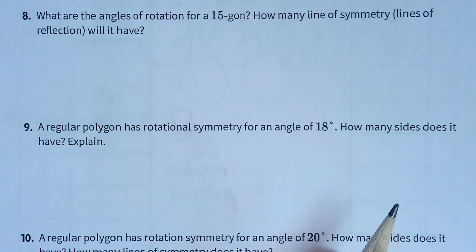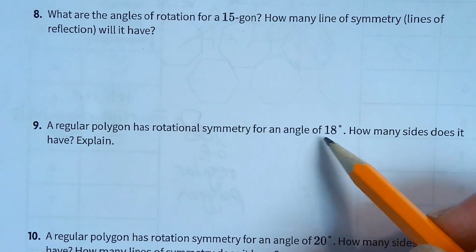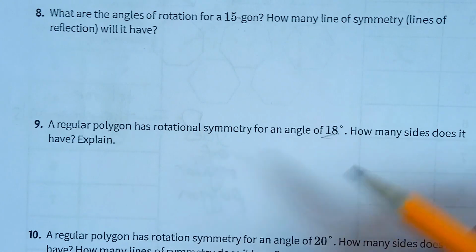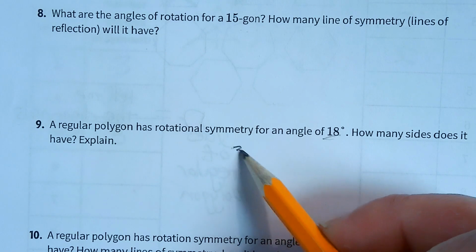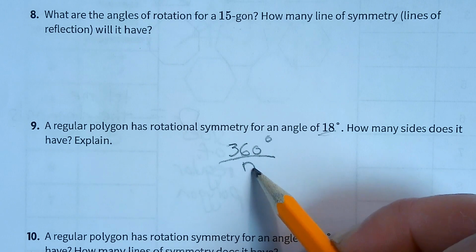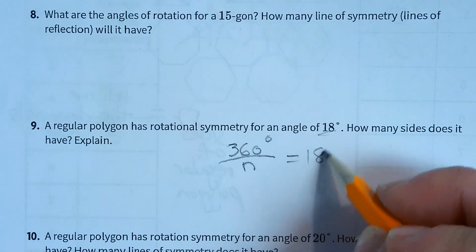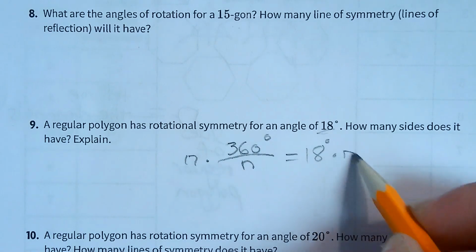Now this is more interesting. Now you are given the angle of rotation. You have to figure out how many sides it has. Well, remember when we did 360 divided by the sides, we'll call n. Well, now we know that equals 18. Multiply both sides by n.